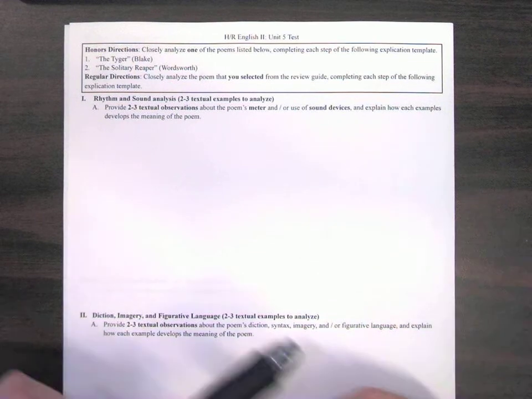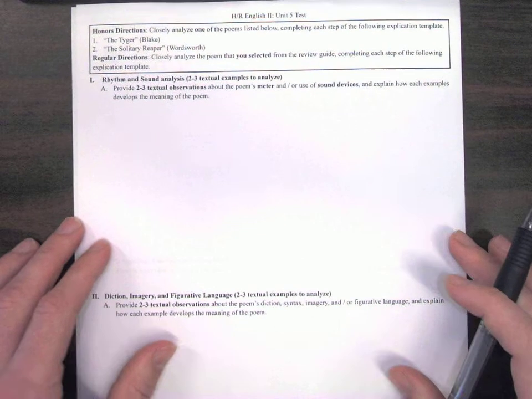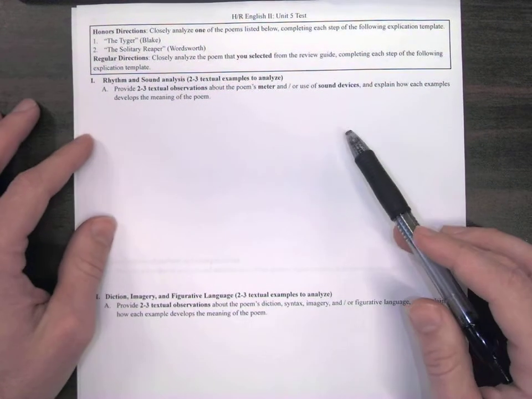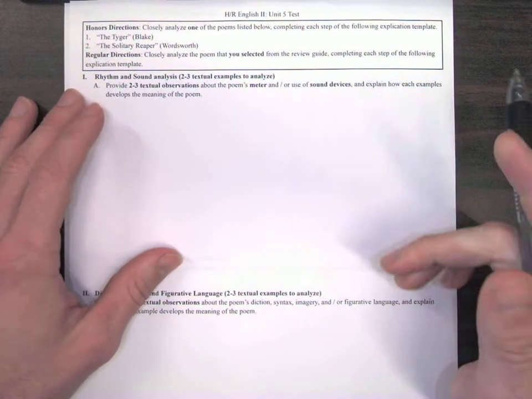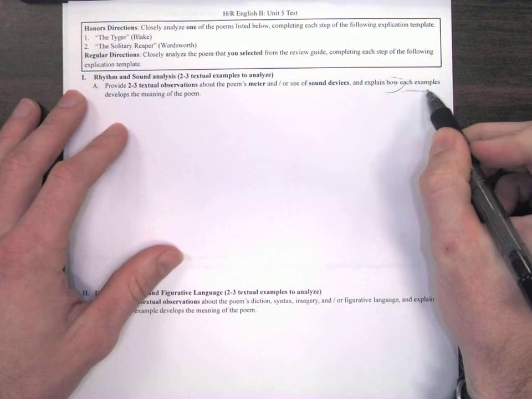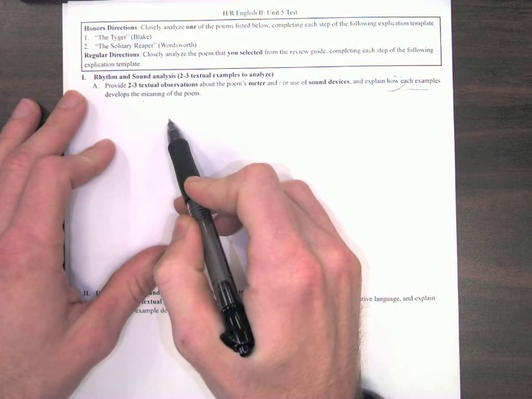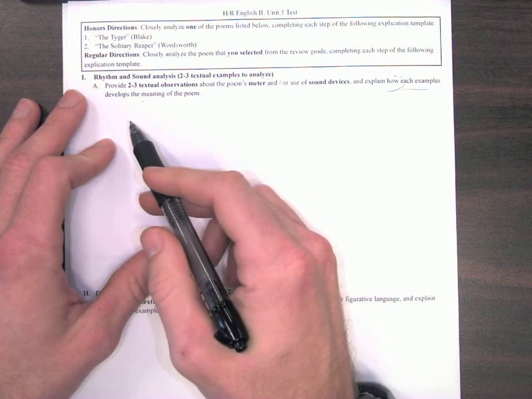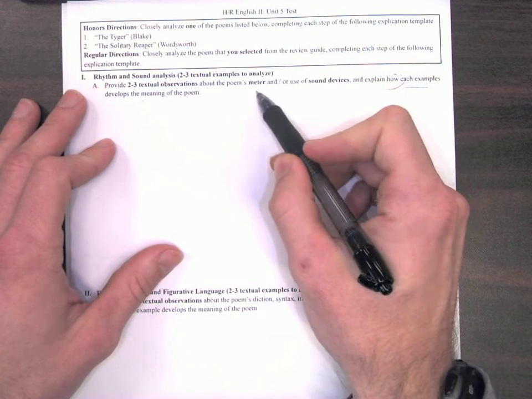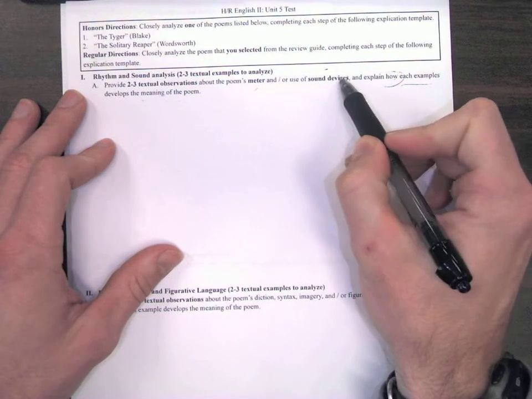So in the test, I need 2 to 3 textual examples about meter and sound, and then an explanation of how each example develops the meaning of the poem. In other words, you need to identify what's going on in the poem's meter or what's going on with the poem's sound devices.